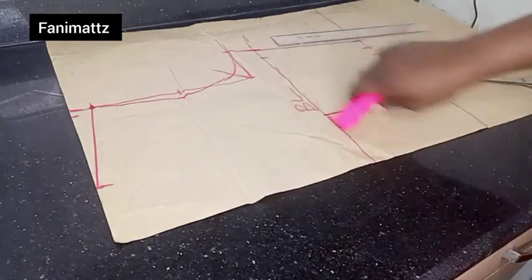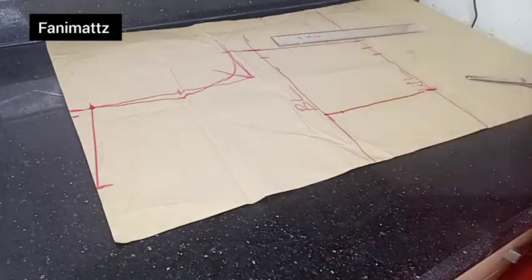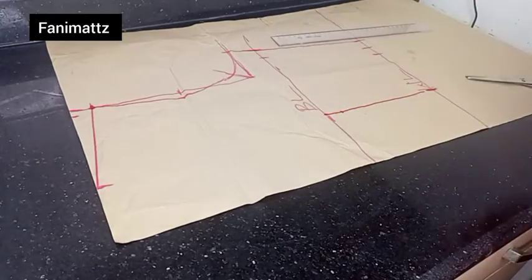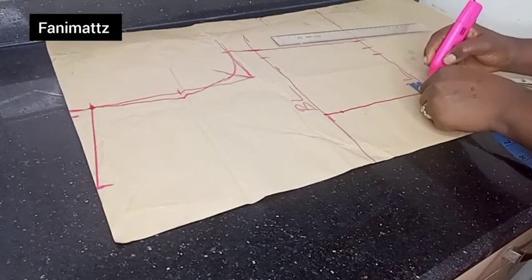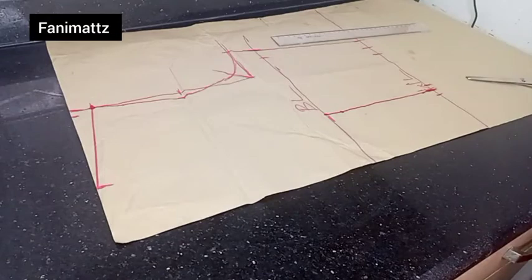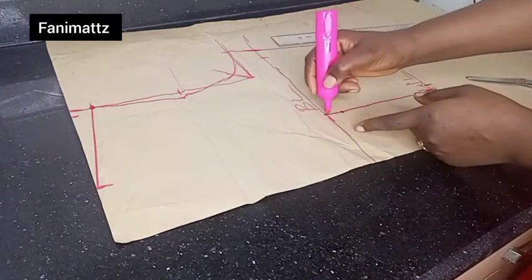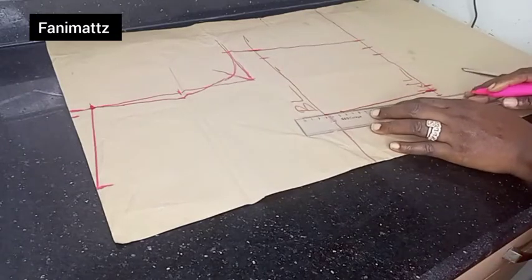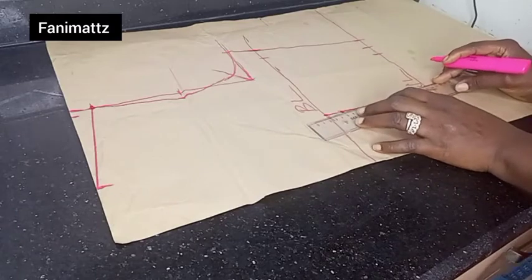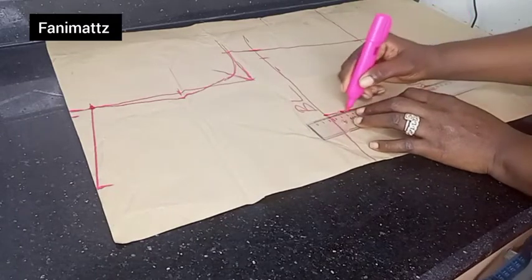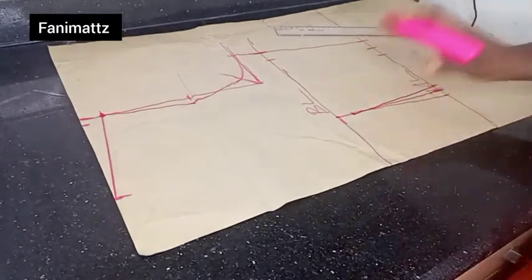So on this bust line, I'm going to come down by 1 inch, like so. You can see that. Then on this waistline, I'm going to mark half an inch on both sides of my nipple point, like so. And then I will connect it to meet this 1 inch that I have here. I'll connect both sides. So I am actually done with my front pattern.